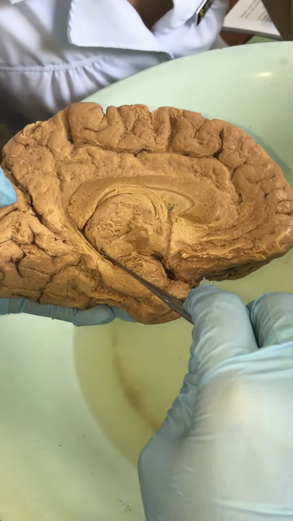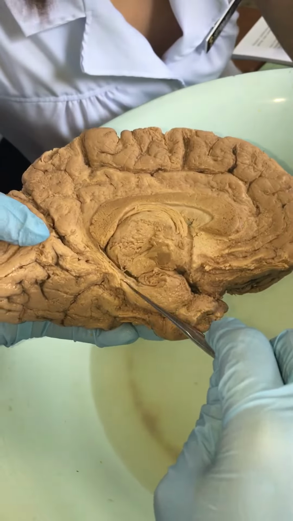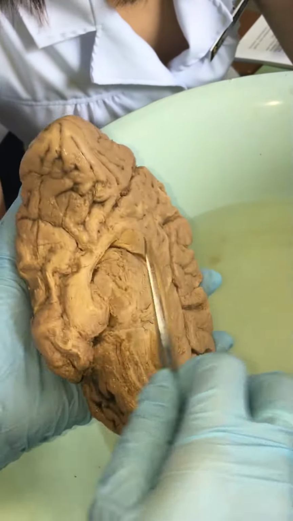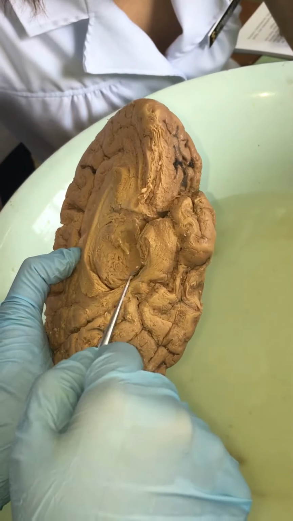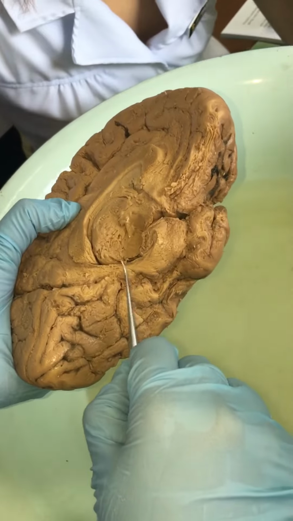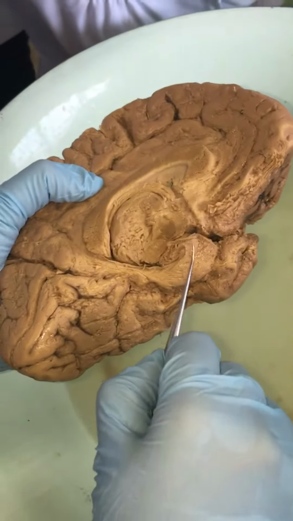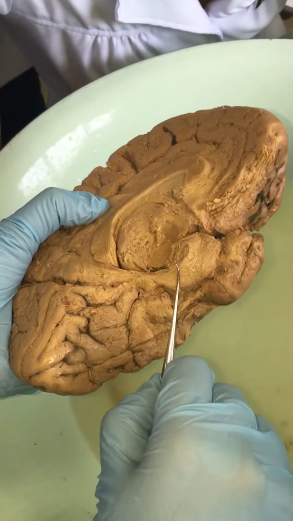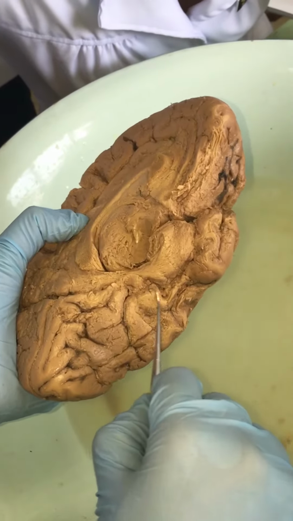And then below your hippocampal fissure, or inferior to it, lateral to your hippocampal fissure, this is your parahippocampal gyrus. Your parahippocampal gyrus has an eminence. This is your uncus. The sulcus lateral to your parahippocampal gyrus is your collateral sulcus.